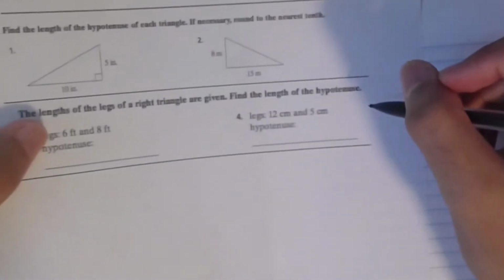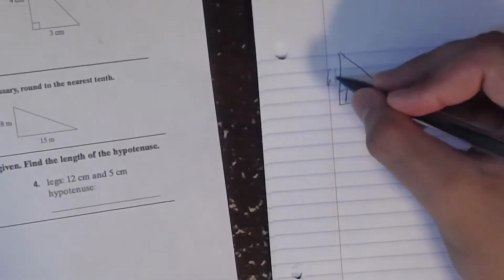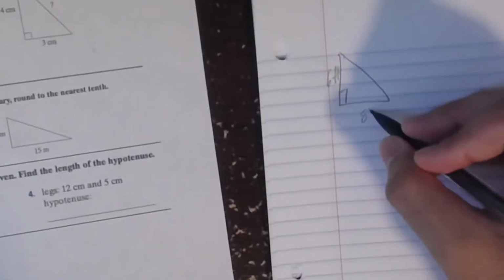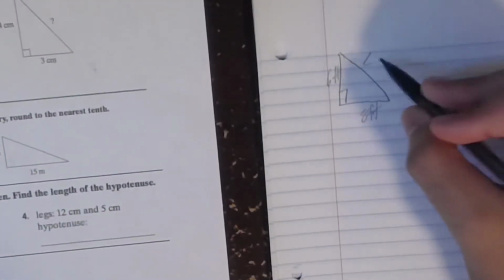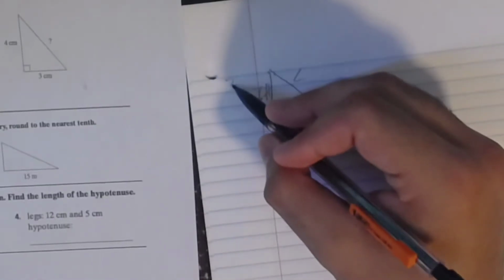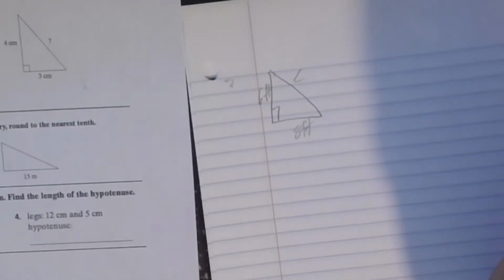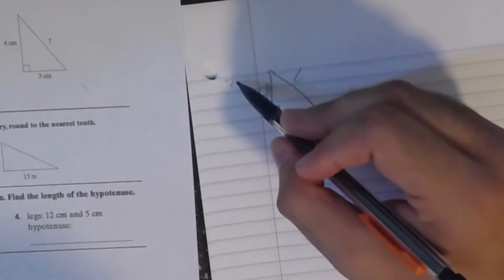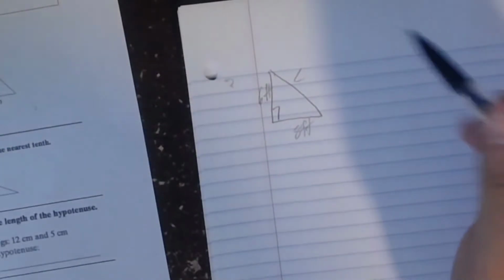So they said one leg is 6 feet, and the other leg is 8 feet. We're trying to find the hypotenuse. Now let's do the equation. This one says 3, but I actually did a problem 3, so I'll just write down 3 for this one so it matches.